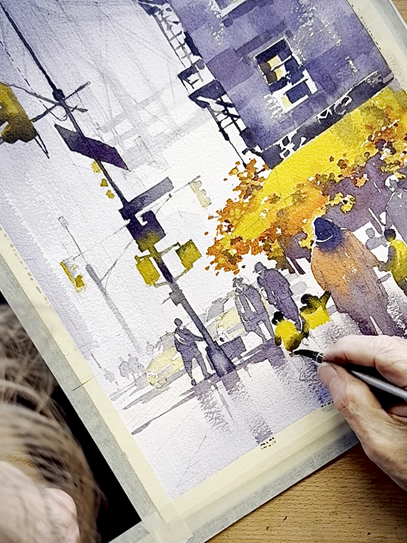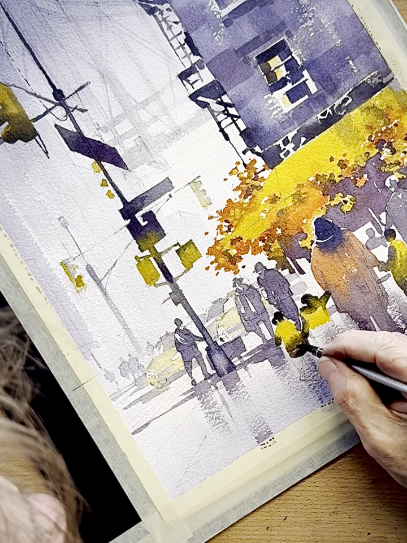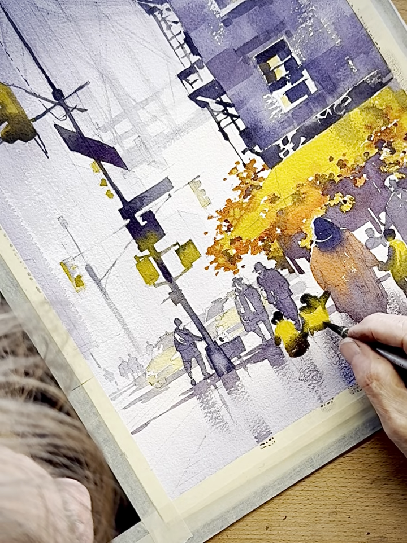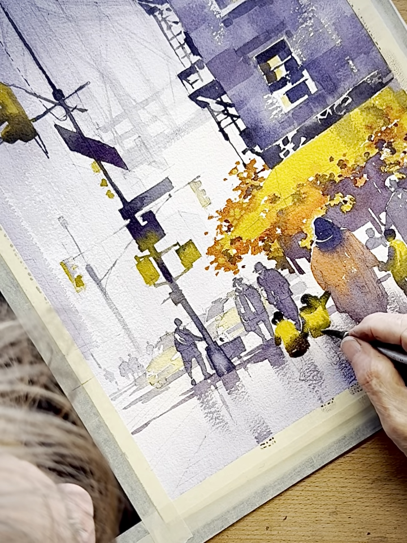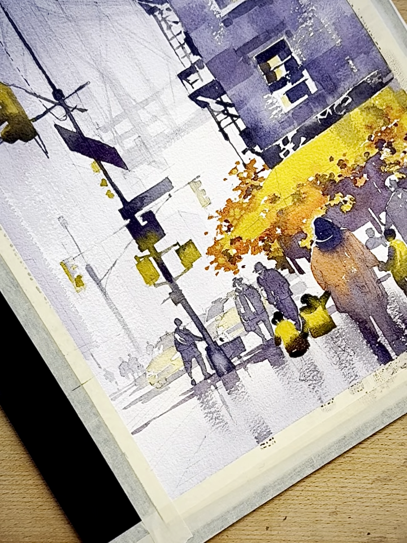Again, just fading the bottoms of the figures more into the neutral gray-violet tonalities. And just keeping that little shock of yellow right at the tops of the figures.